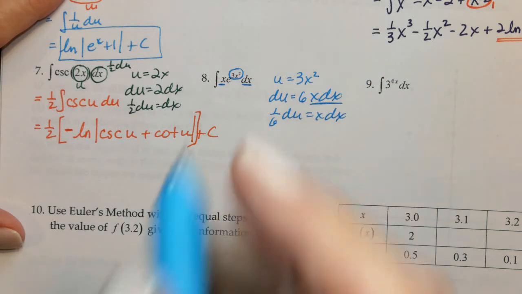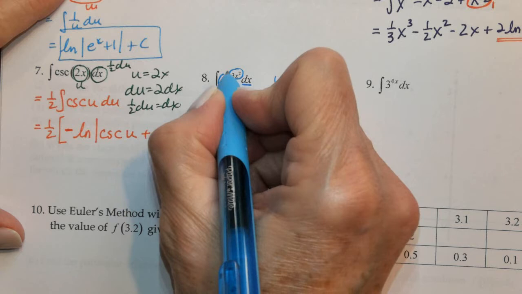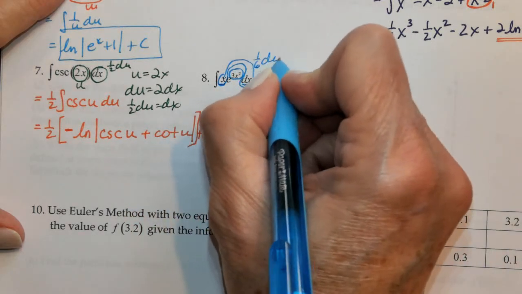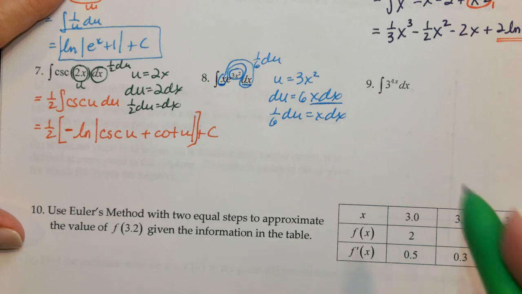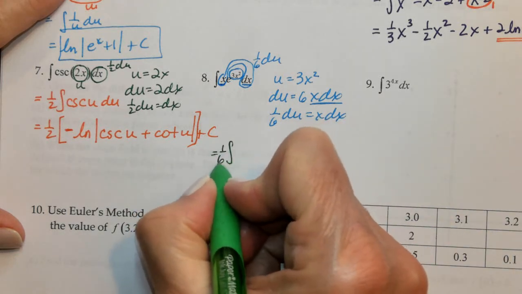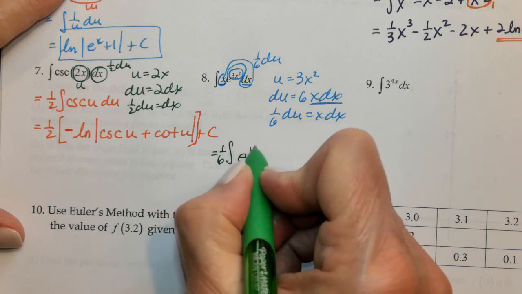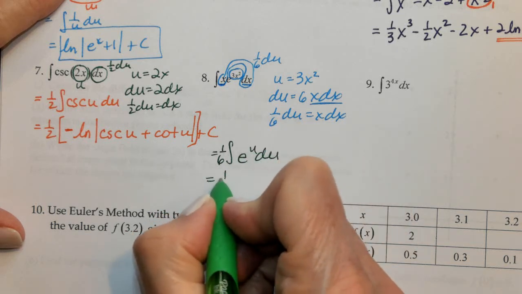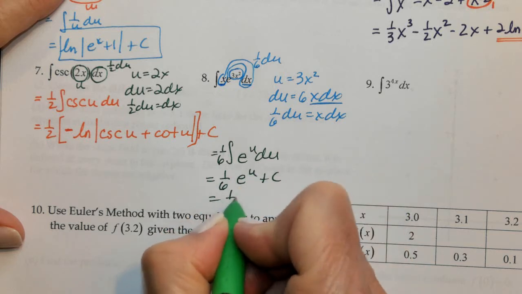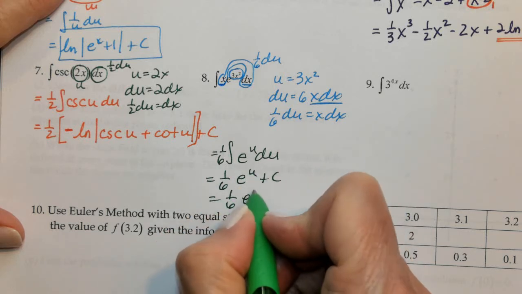I'm leaving the x dx because now I know I can substitute in place of that x dx. I'm putting 1/6 du. So my integral becomes the integral of 1/6 out in front, e to the u du. The integral of e to the u is e to the u. And lastly, back to x's.